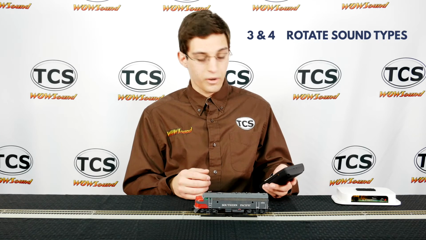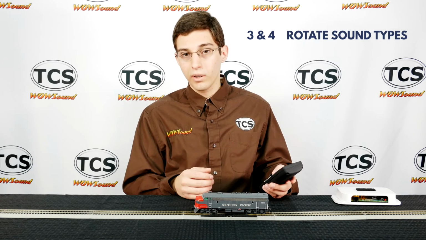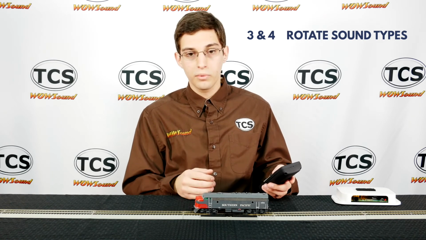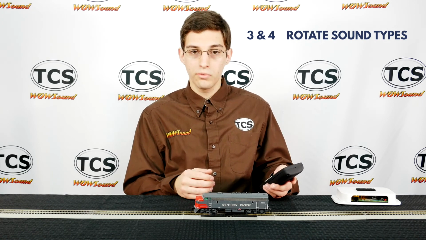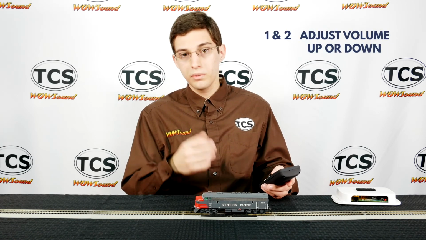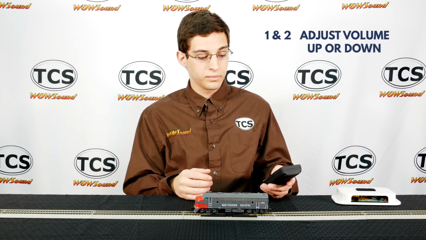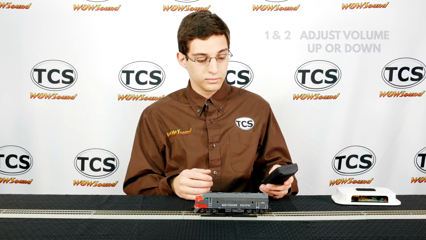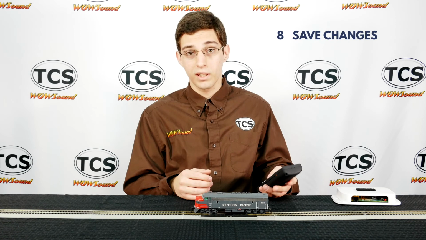Mute. All right, so it'll remember where you were the last time you were in the menu, provided you haven't powered down. So I push button 3 again, which put me on mute. So if I push button 4, the prime mover, we're back to the prime mover. And now I'll press button 2 to increase the volume. And then press 8 to save.